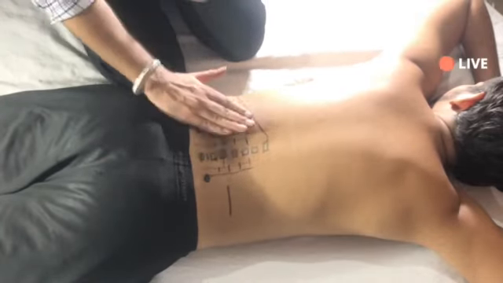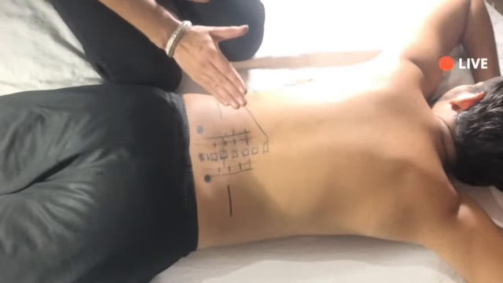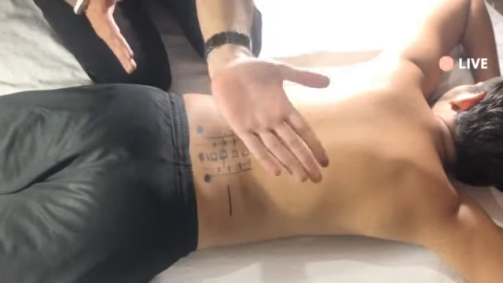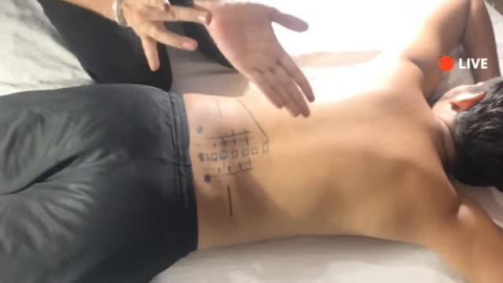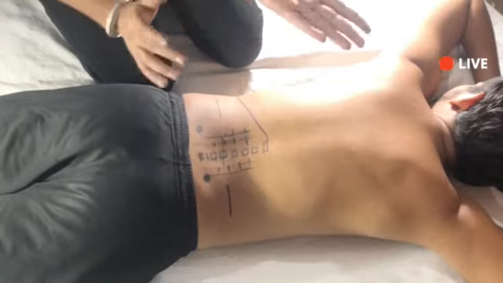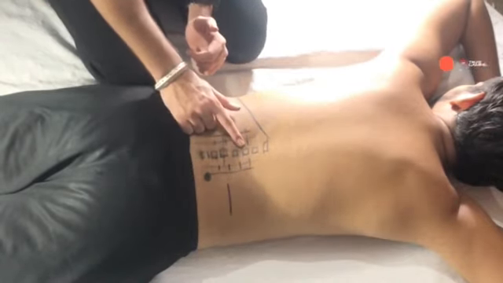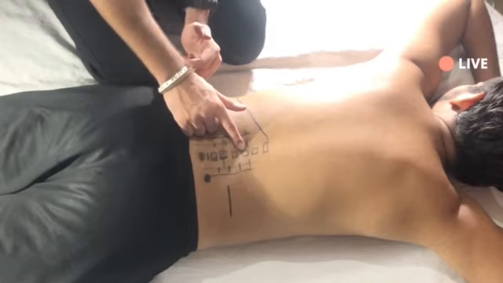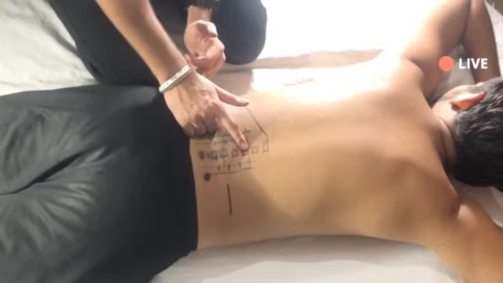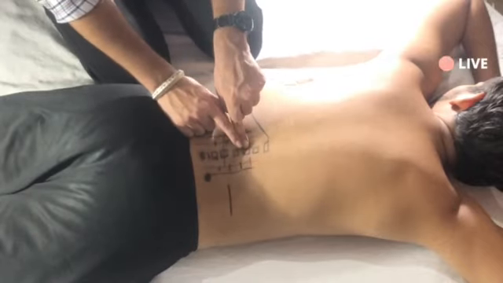Now if you want to see the joint play at the lumbar vertebrae, you need to use your pisiform bone, the ball of your hand. So pisiform is called the ball of the hand. Let's say I need to assess the movement at L2, so the joint play at the lumbar 2 segment. So I'll come to L2.